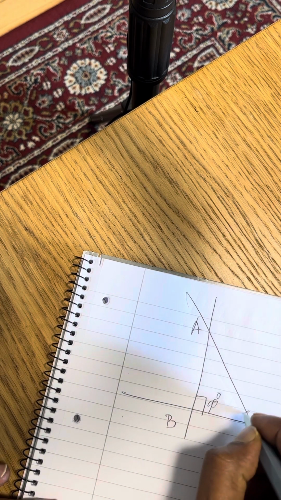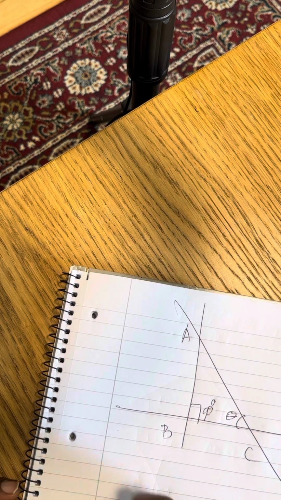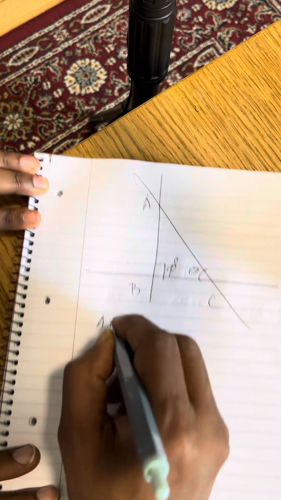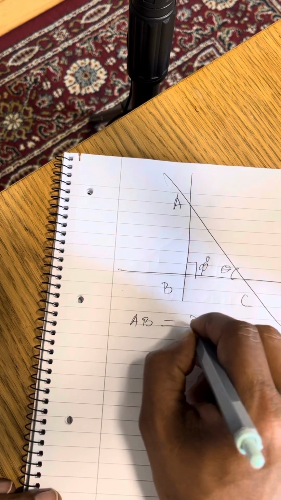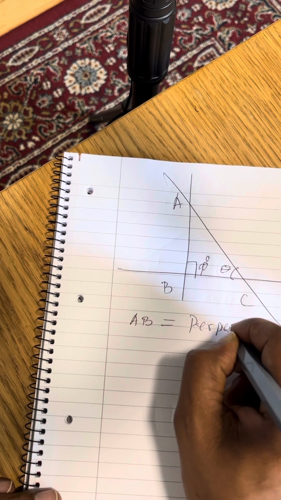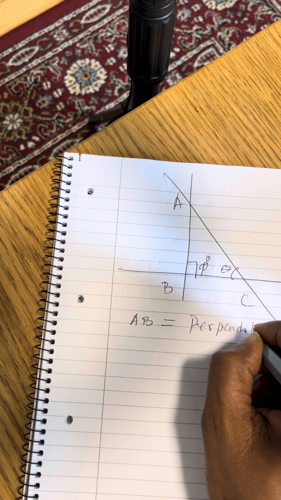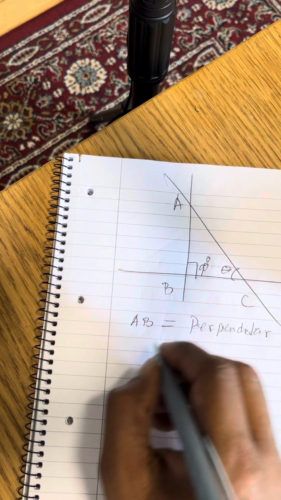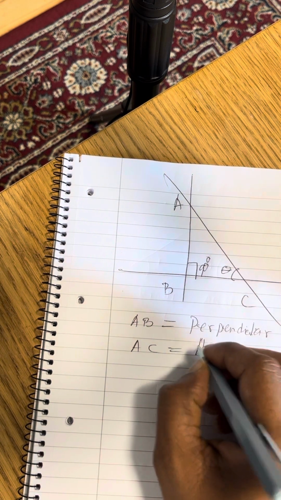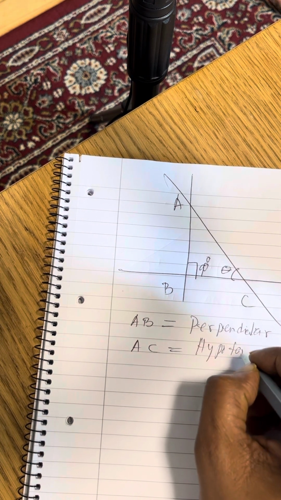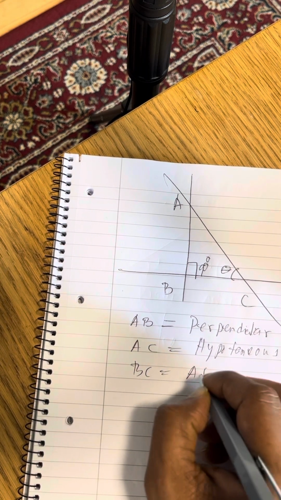So if I put the theta here, we can tell again AB is perpendicular, as we defined earlier, AC is the hypotenuse, and BC is the adjacent, right?